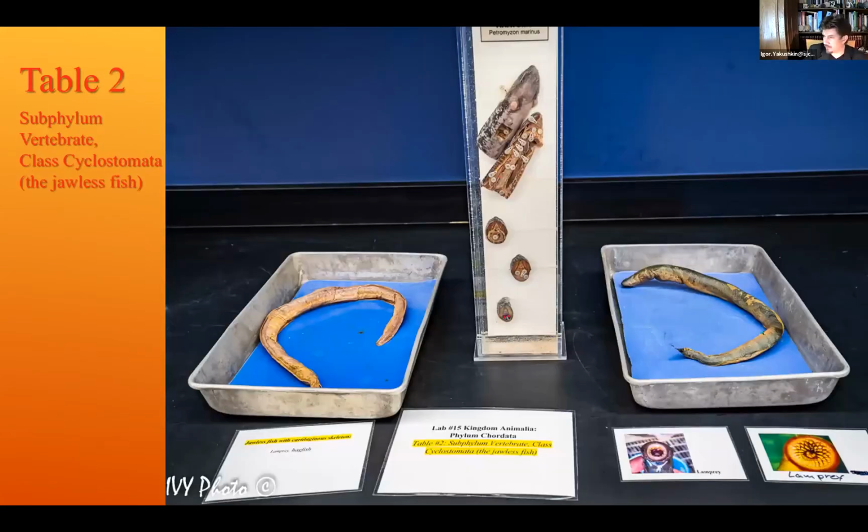All right, let's see. Next one will be the Cyclostomata. Again, stomos means mouth, cyclo means round, so round mouth. Suckers, they don't have the jaws just yet.